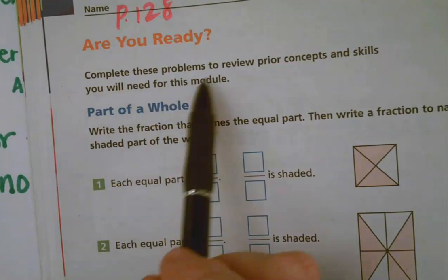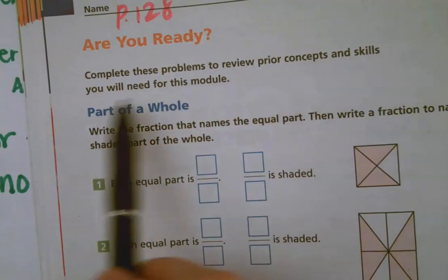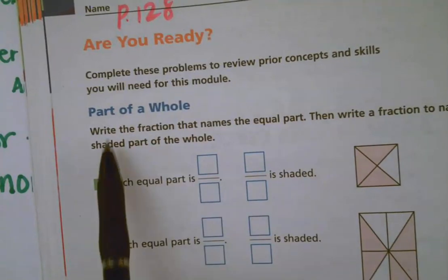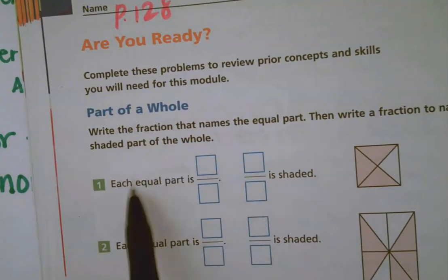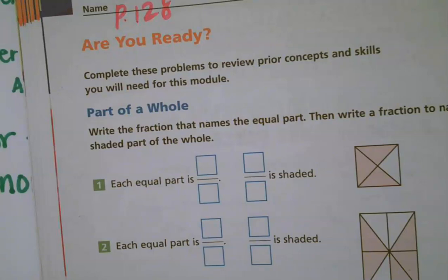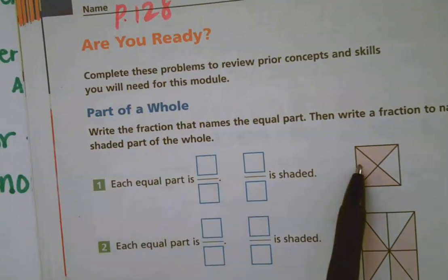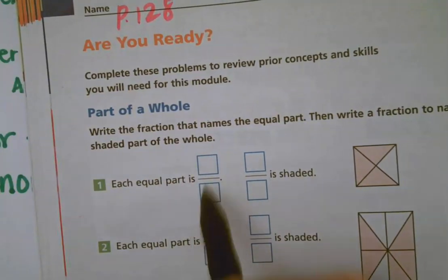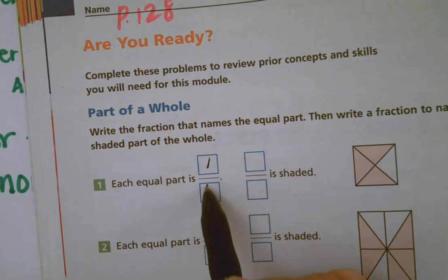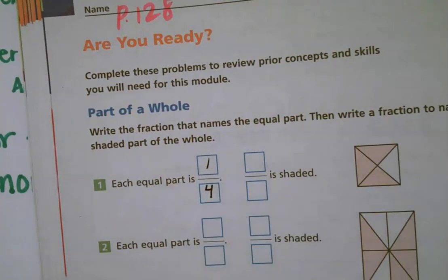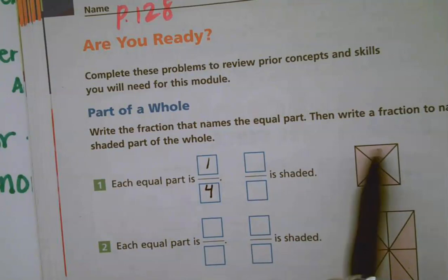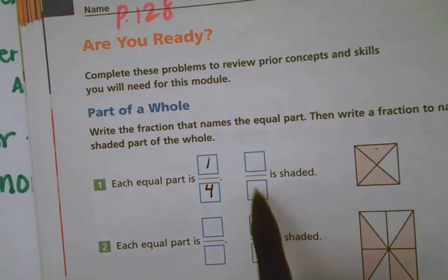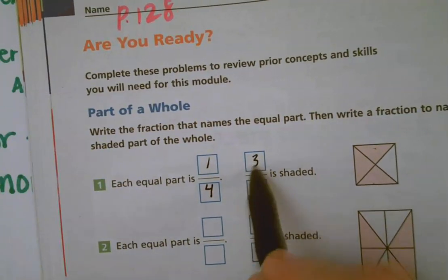Complete these problems to review prior concepts and skills you will need for this module. Part of a whole. Write the fraction that names the equal part. Then write a fraction to name the shaded part of the whole. Okay, so I'm going to look at this first picture. Each equal part is 1/4. Three-fourths of it, 3 out of the 4, is shaded.